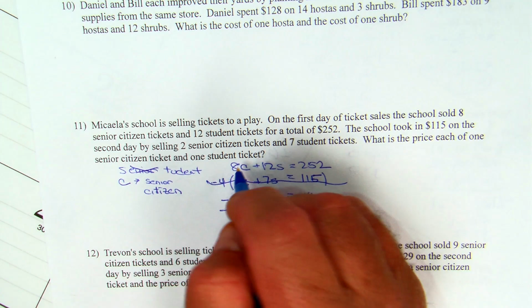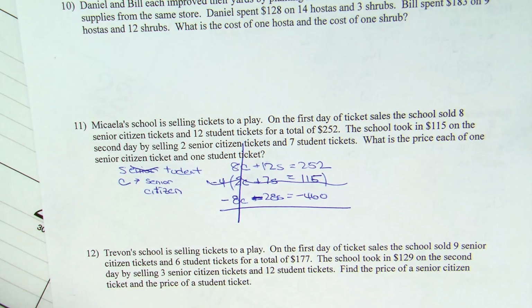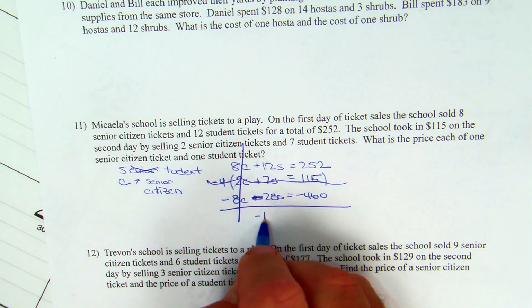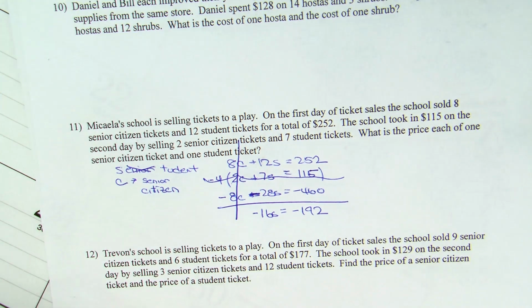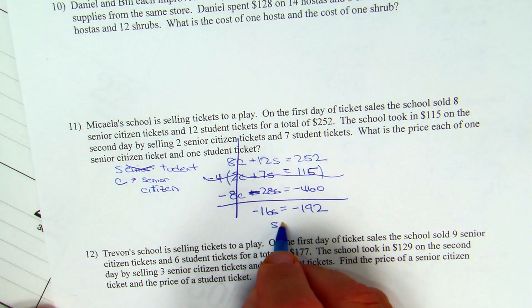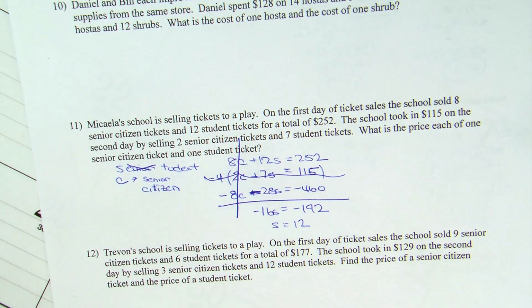When I add straight down, the C's are going to do what to each other? Cancel out. -16S equals -192. I'm then going to divide by -16 and S equals 12.